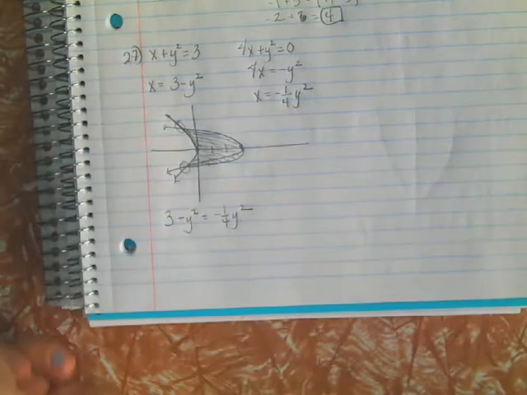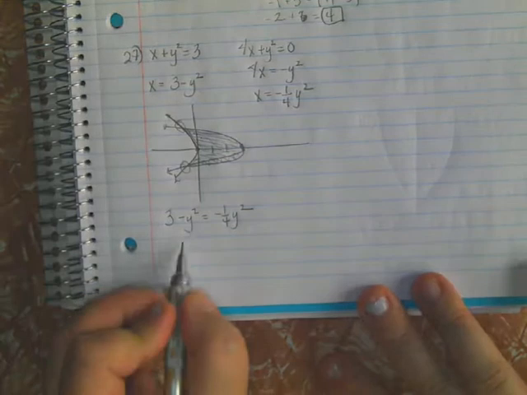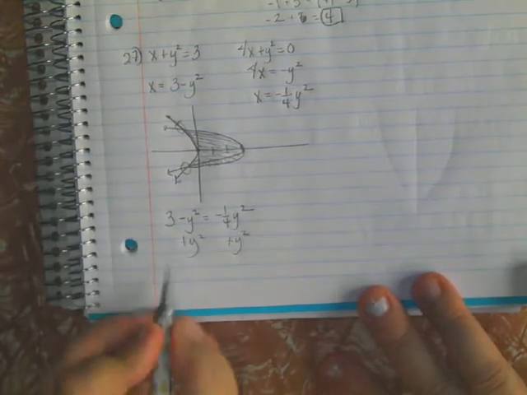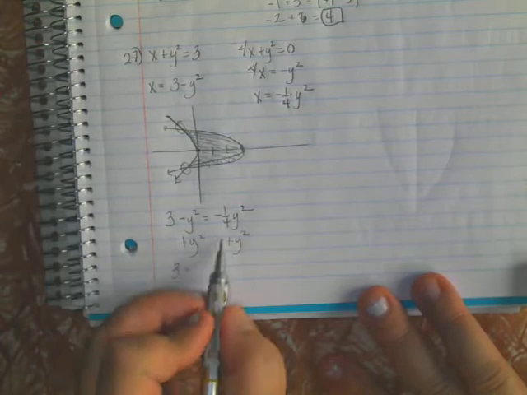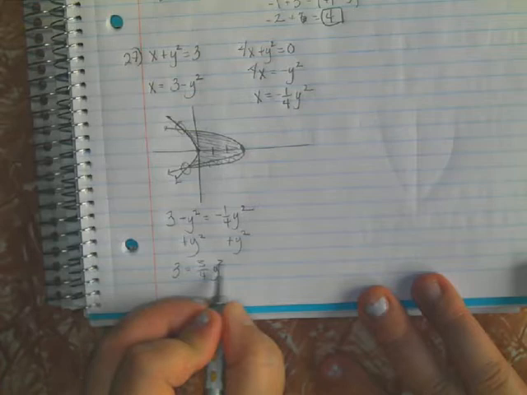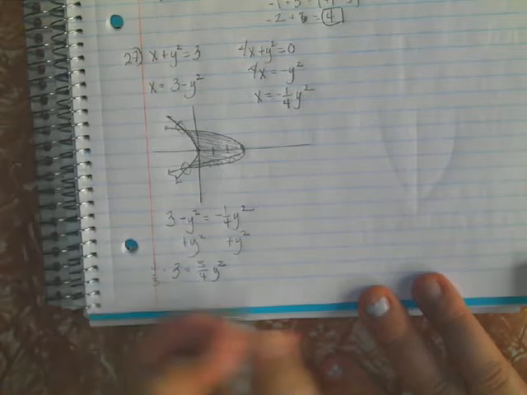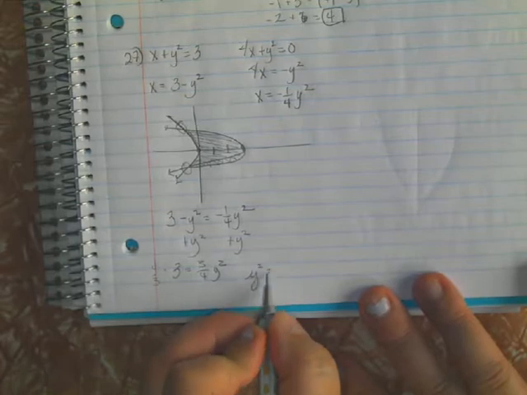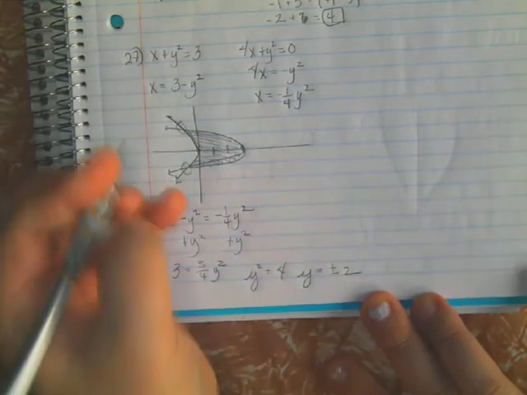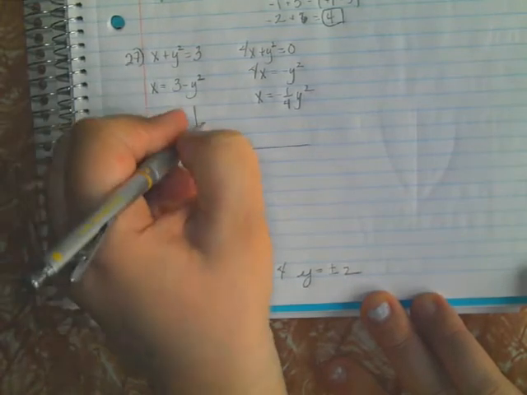Let's do this. Let's add the y squared over here. So 3 equals 1/4 plus 1, which is 5/4... flip and multiply, so you'd multiply by 4/3. What you have is y squared is equal to 4, so y is plus or minus 2. That means right here is negative 2, and this one right here is at 2.